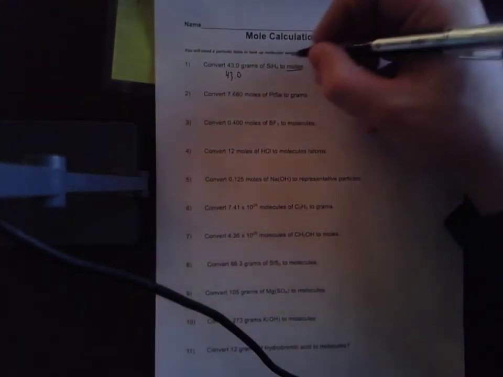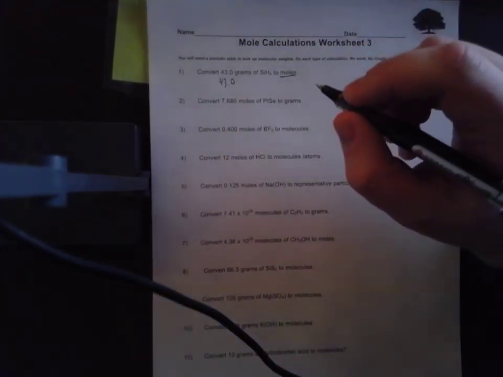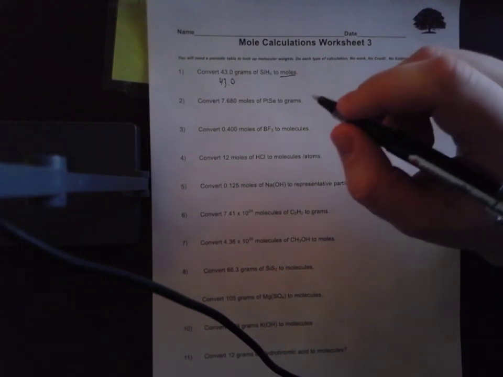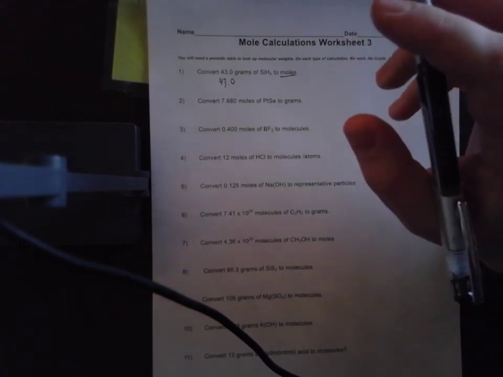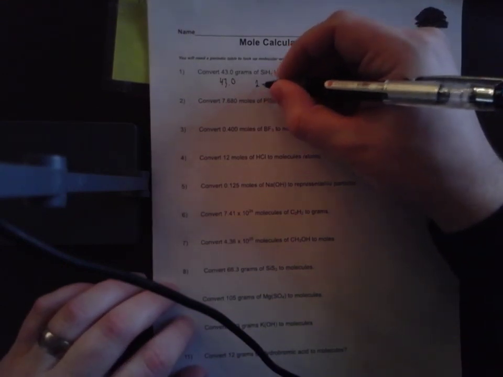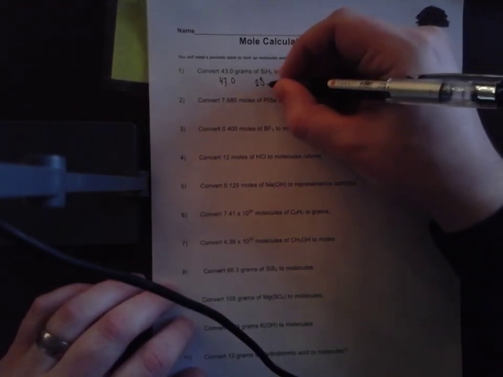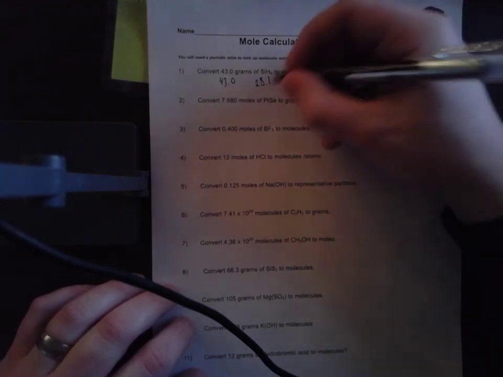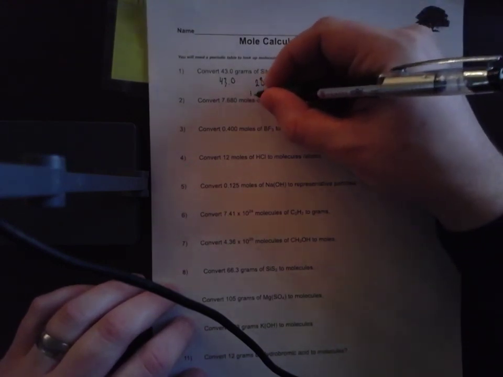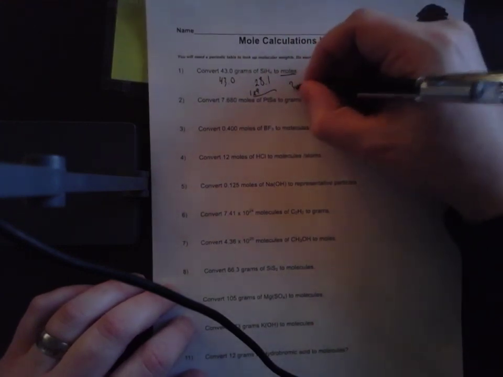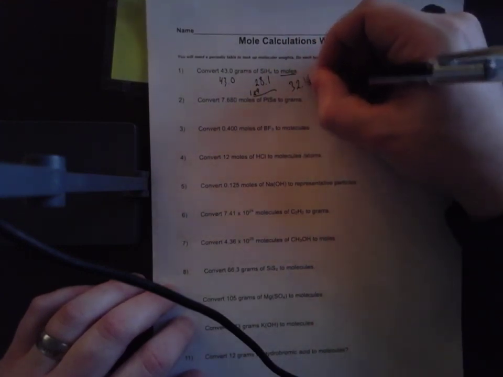So silicon is Si. We look for Si. Anybody can tell me what the mass is? 28.08. So 28.1 plus hydrogen 4. Hydrogen is 1, but you multiply that by 4, and that gives you 4. So you have 32.1.